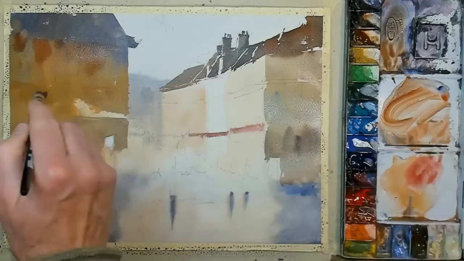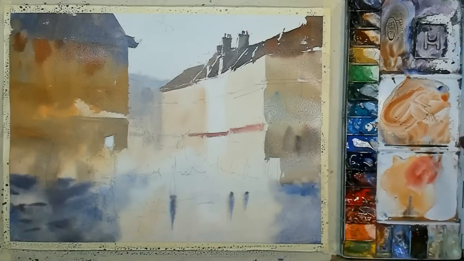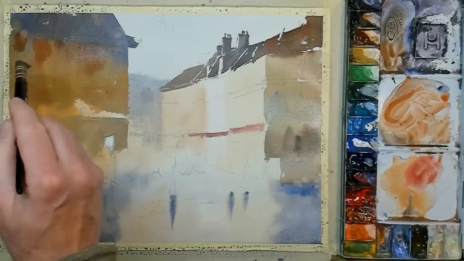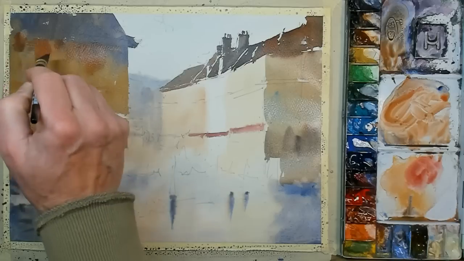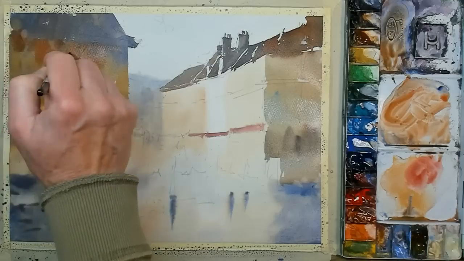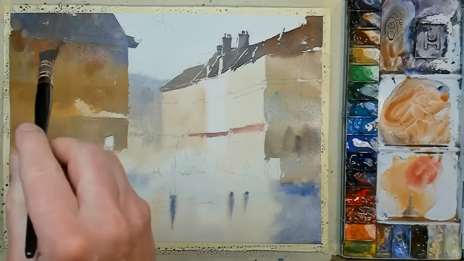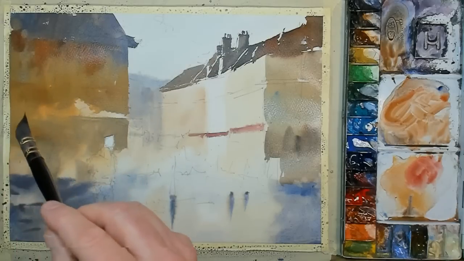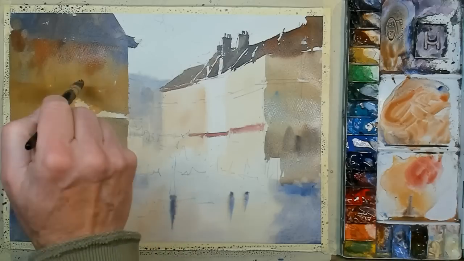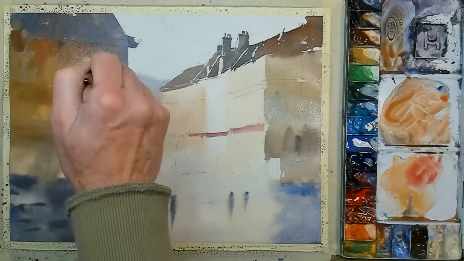I think I'm almost done on this stage of the painting, laying down that initial wash and some of the darks using this wet-on-wet technique, and nearly there.